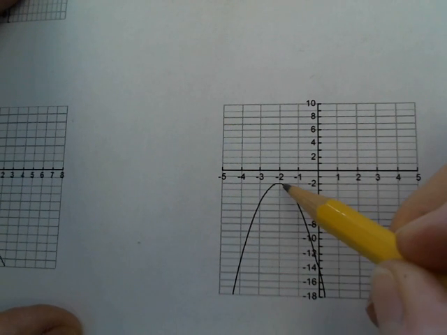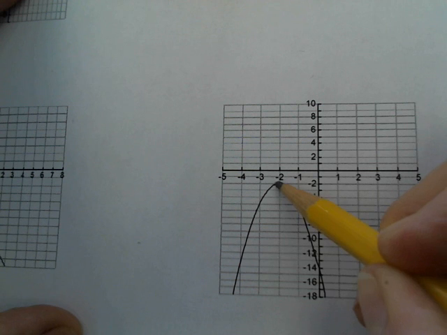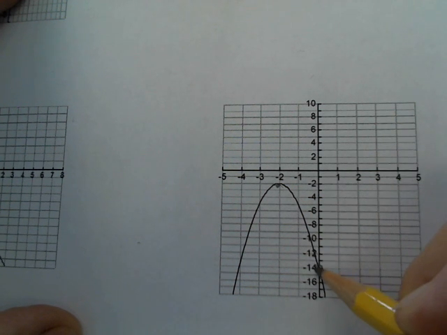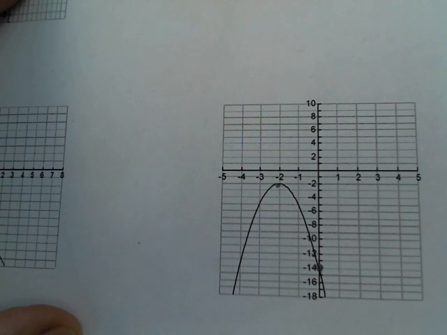See, it looks like the vertex is -2, -2, and what's the point? Oh, it looks like it goes to the y-axis at 0, -14. So that'll keep you busy tonight.